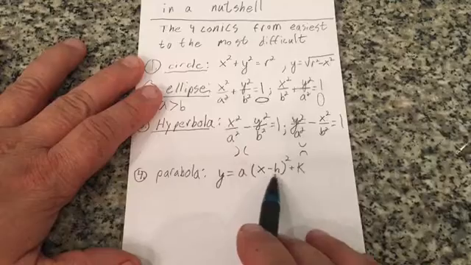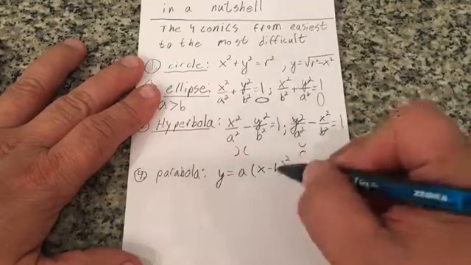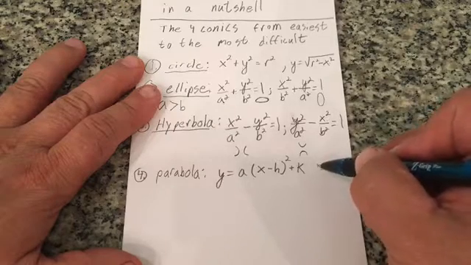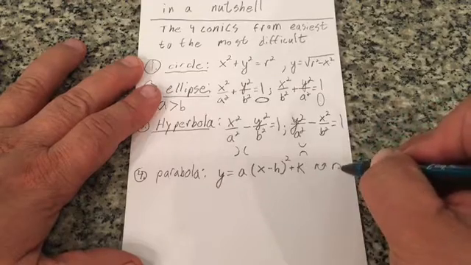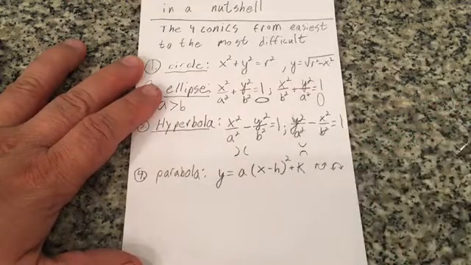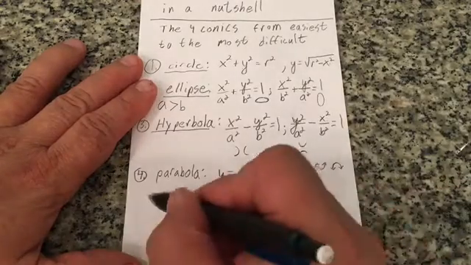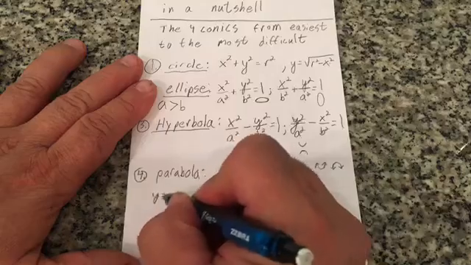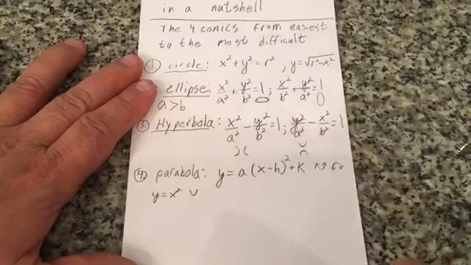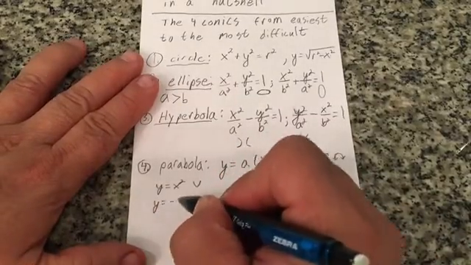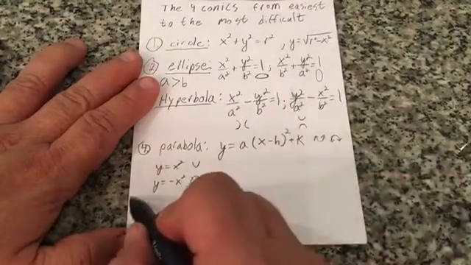And that's where we use the opposite and the same. The parabola, if a is positive, would be concave up. If a was negative, it would be concave down. Now there's other formulas for this. This one is y equals x squared, which looks like this. Then y equals negative x squared looks like this.